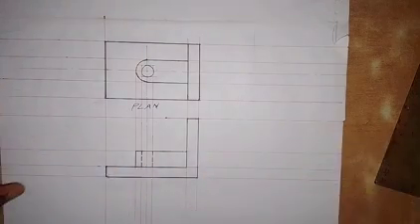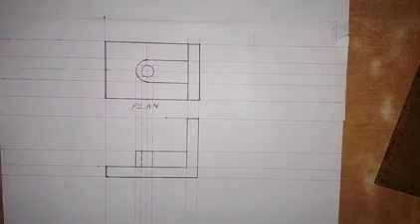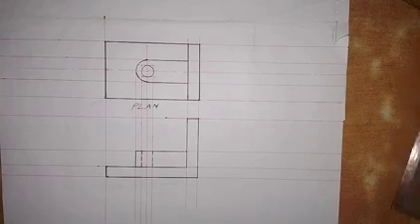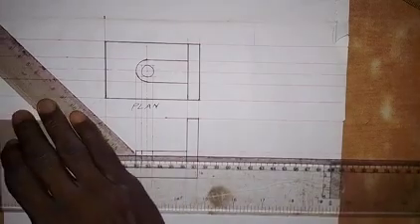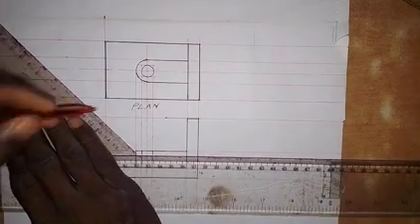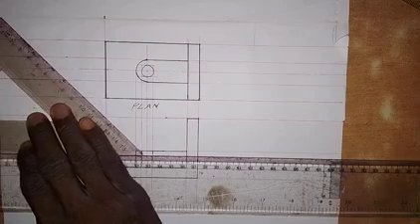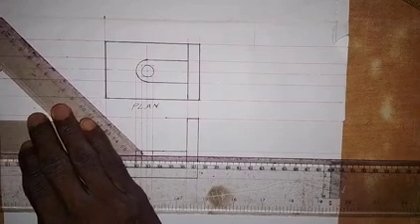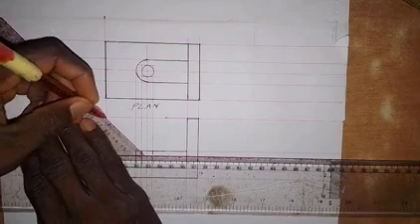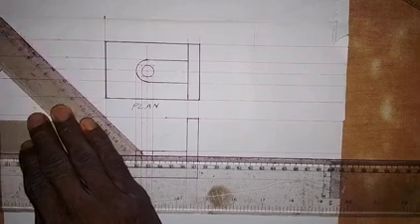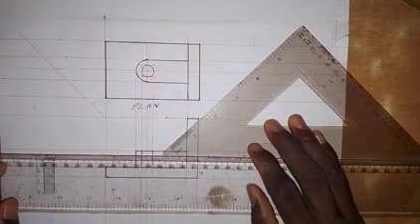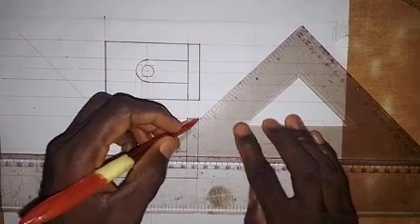So now let's draw the left end elevation. To draw the left end elevation, we take a 45 degrees set square. We are going to set it here at this point. Then we are going to draw a line in this direction. So it goes up here. Let's do the right end elevation at once. So we also draw in this direction. Okay, so we have done that.